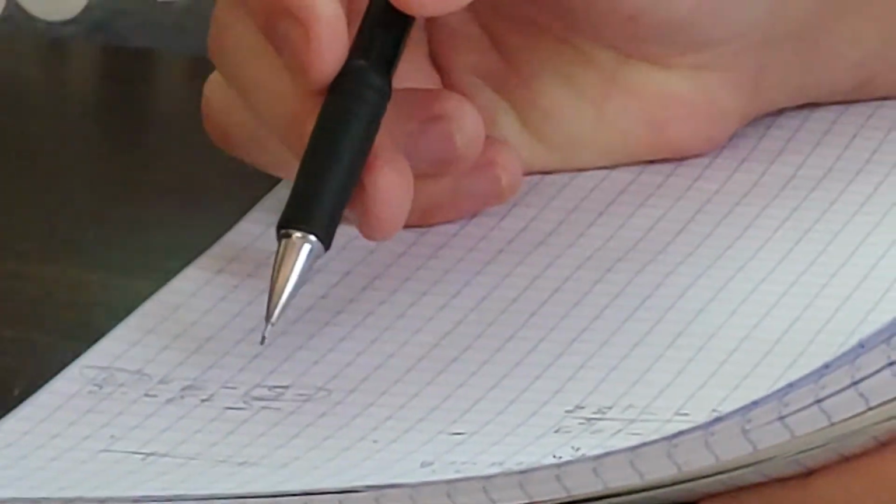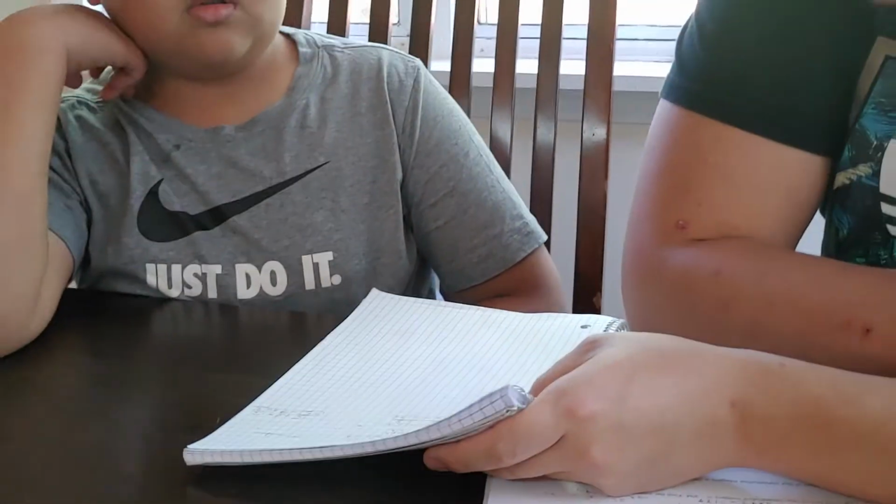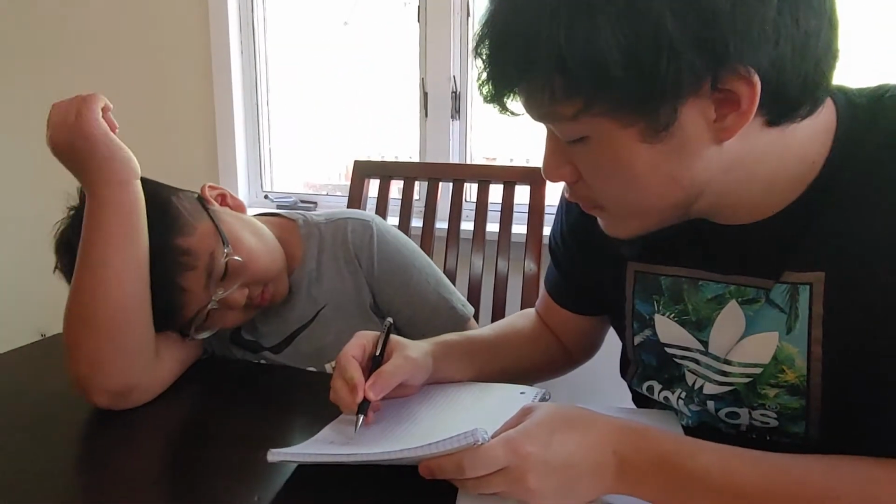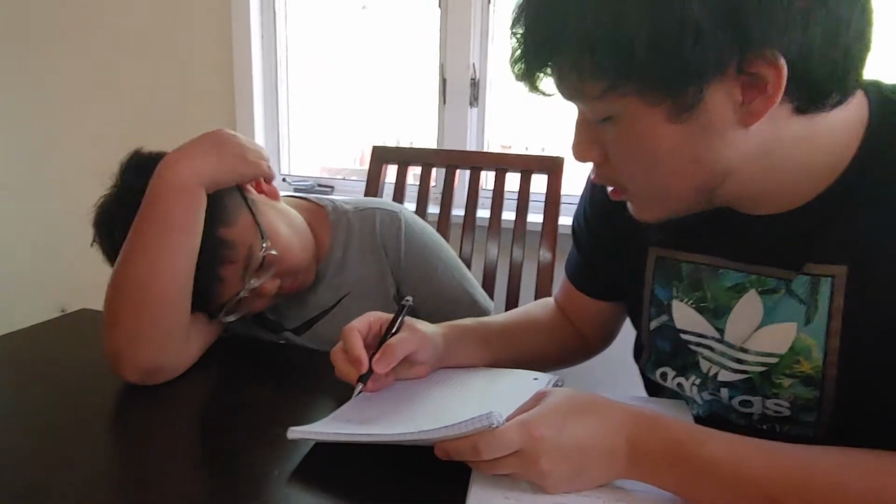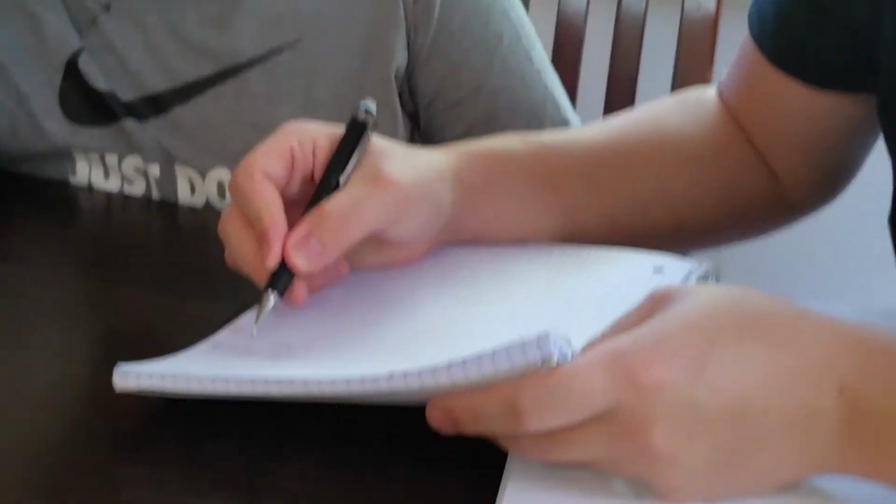Yeah, but then what if you need to multiply or divide? If you need to multiply or divide, then you just count out how many negative signs there are. And then, so negative 3 times, let's say, negative 5.